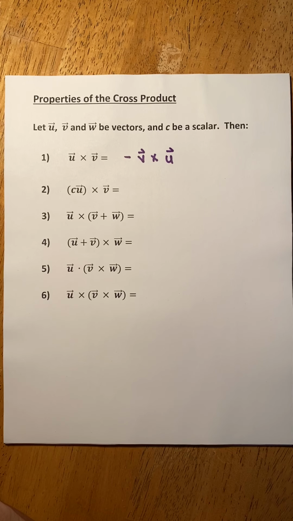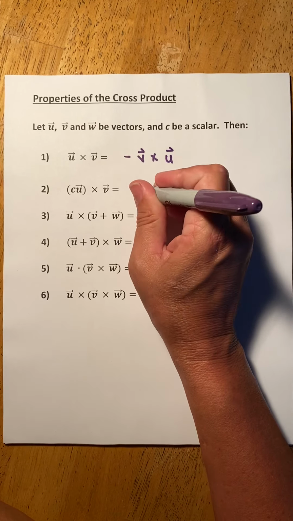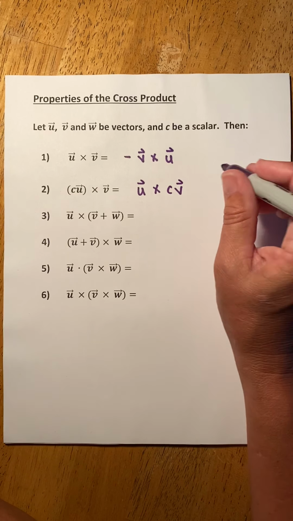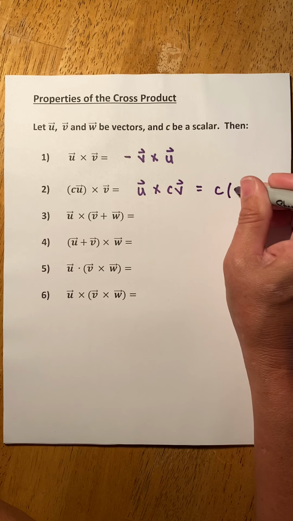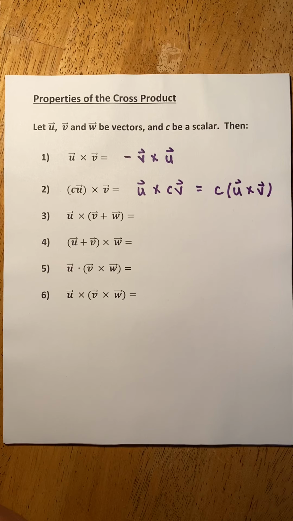If we have a constant, we can move that constant around in a cross product. We could just take the vector U and take the cross product of that with C times V, or we could pull the C out and find the cross product first. So we can move constants around.